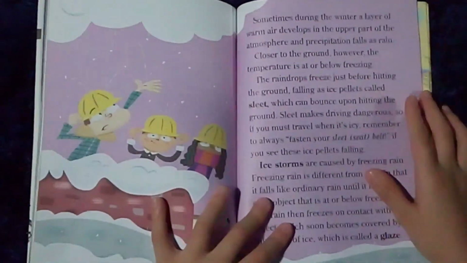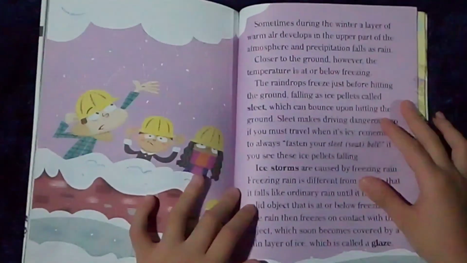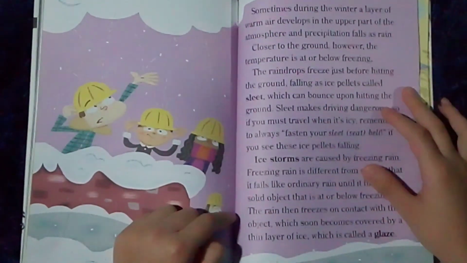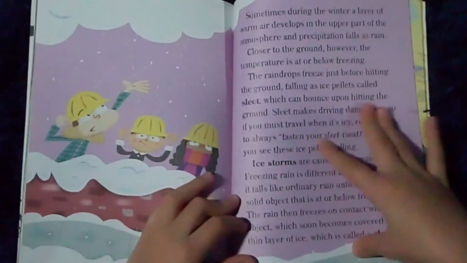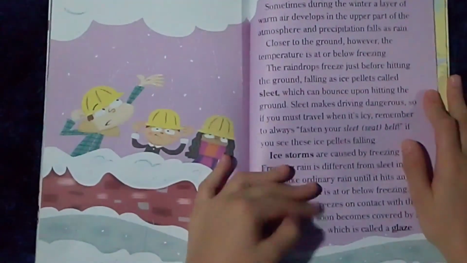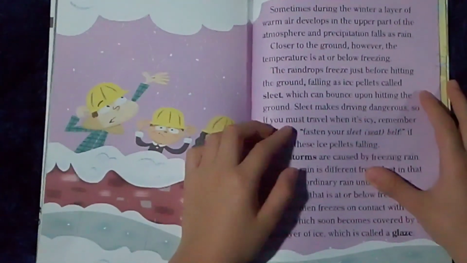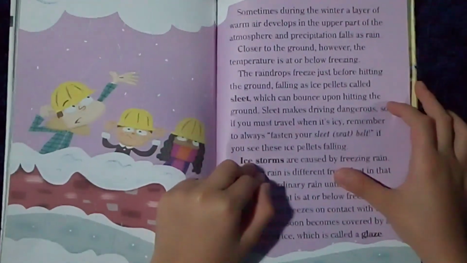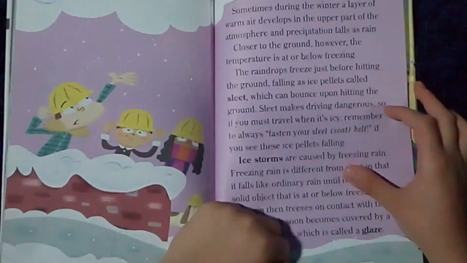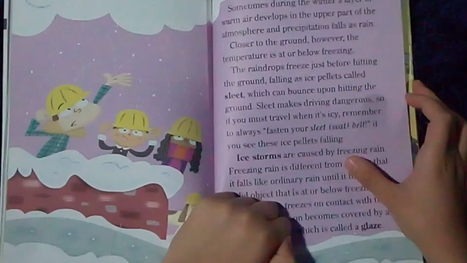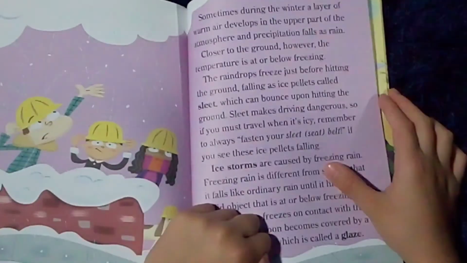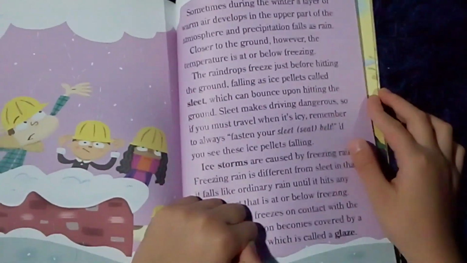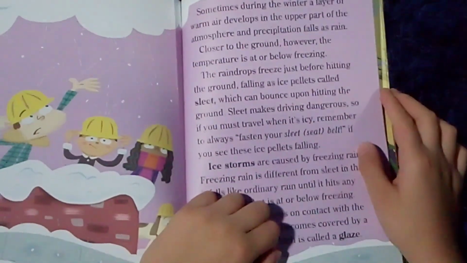Sometimes during the winter, a layer of warm air develops in the upper part of the atmosphere and precipitation falls as rain. Closer to the ground, however, the temperature is at or below freezing. The raindrops freeze just before hitting the ground, falling as ice pellets called sleet, which can bounce upon hitting the ground. Sleet makes driving dangerous, so if you must travel when it's icy, remember to always fasten your seat belt if you see these ice pellets fall.